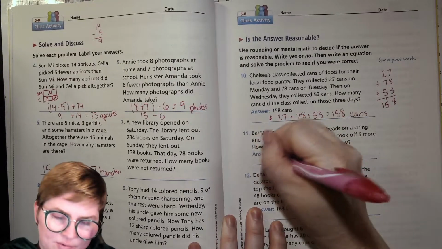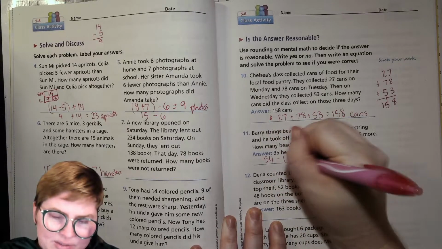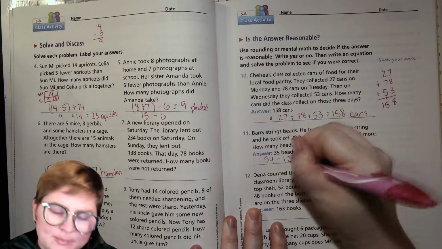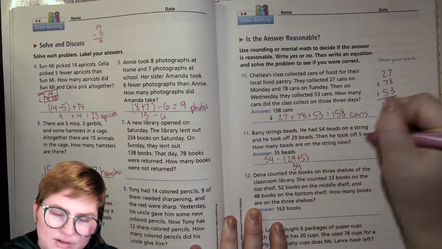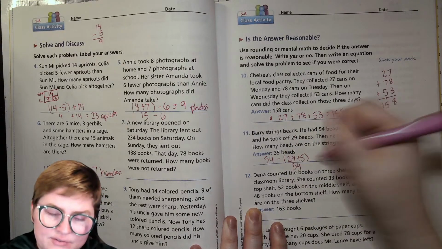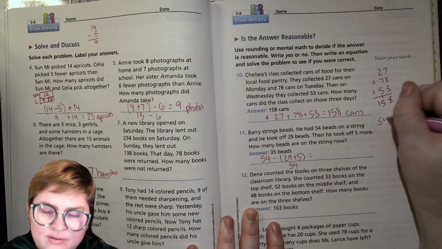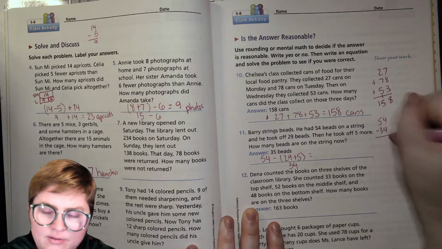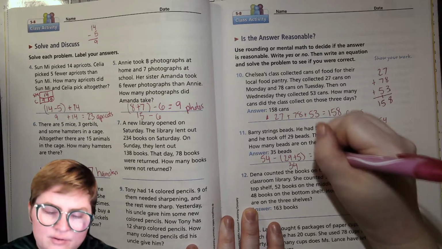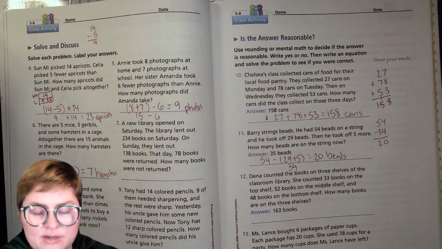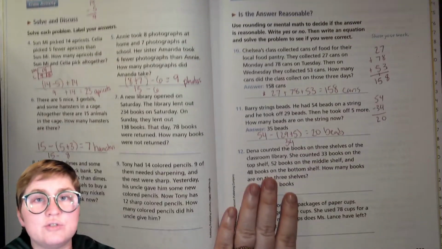We'll do 54 minus 29 plus 5. 29 plus 5 is 34. So 54 minus 34, it's actually like 20, right? 20 beads.